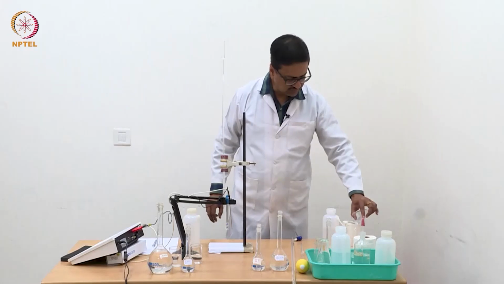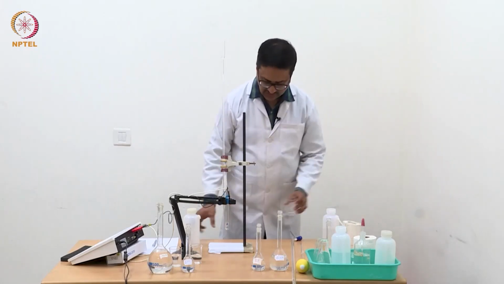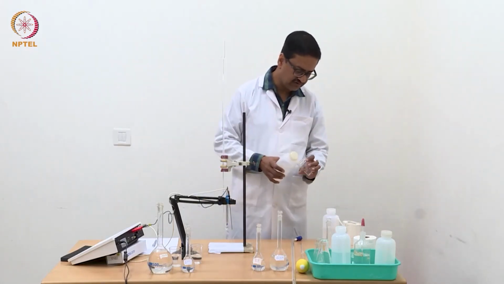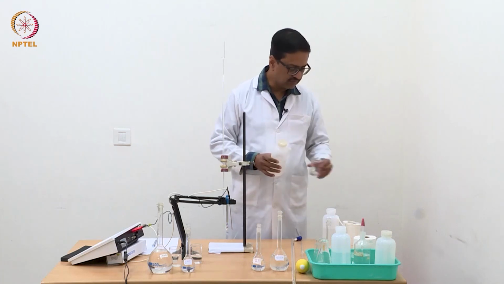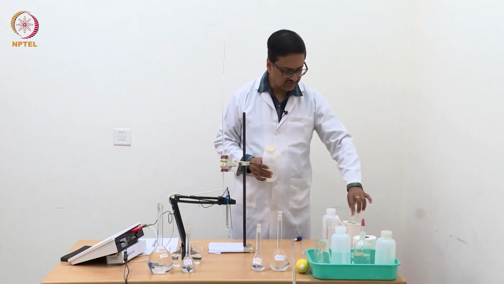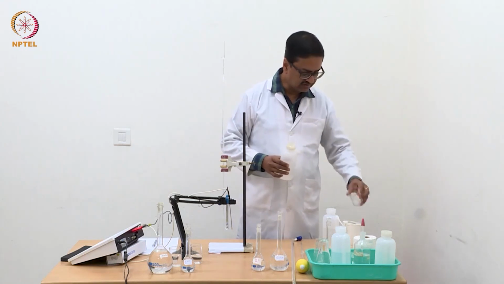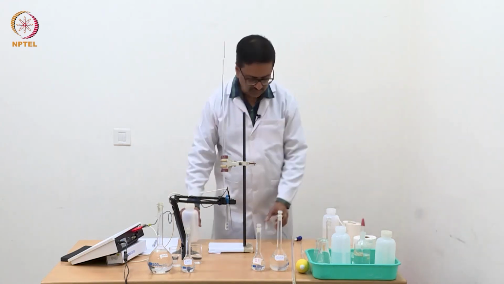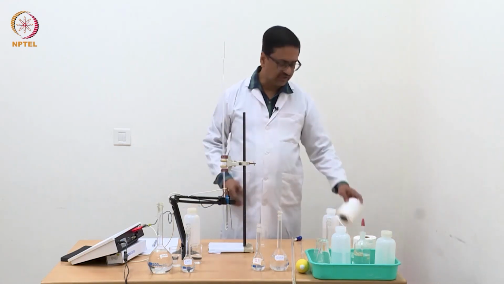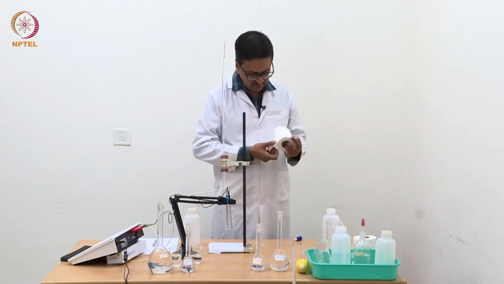So we are throwing away the washing, and we should wash the beaker as well, because we are going to use this beaker for our conductometric titration using approximately N/100 HCl.